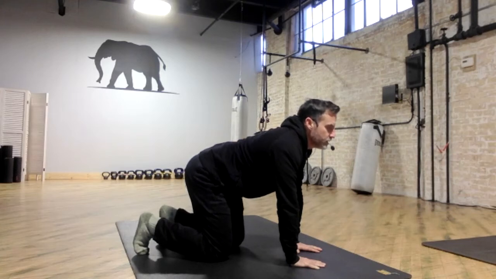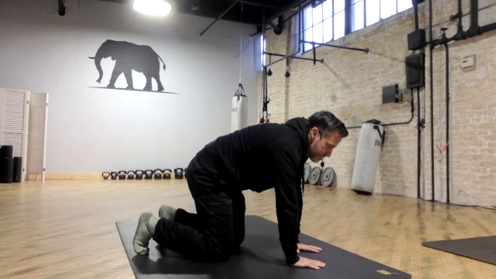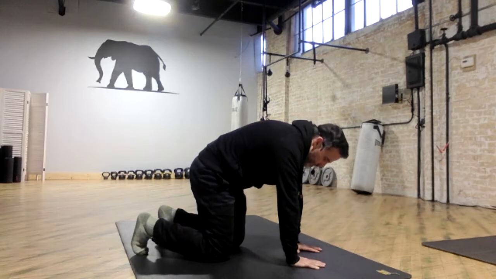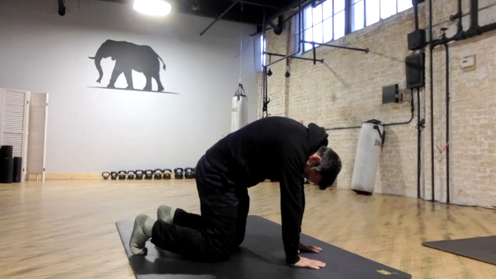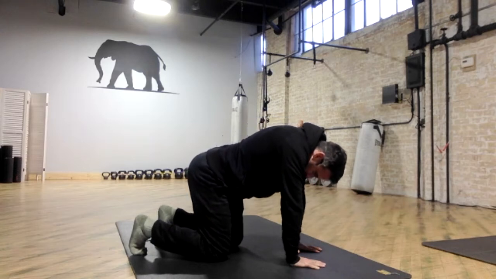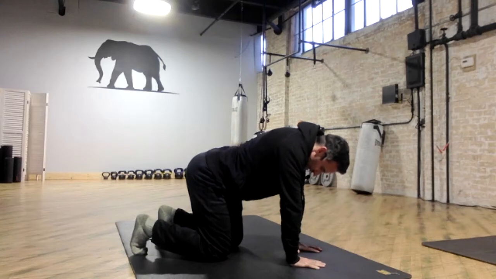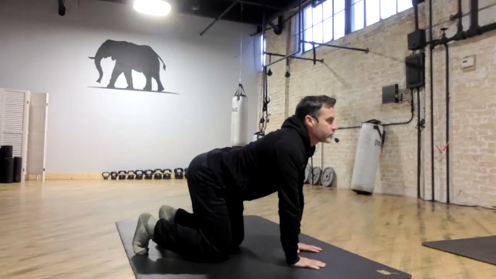Again, tucking the tailbone underneath, low back, mid back, upper back, cervical spine. Reverse directions, starting with the hips, low back, mid back, upper back, and cervical spine.